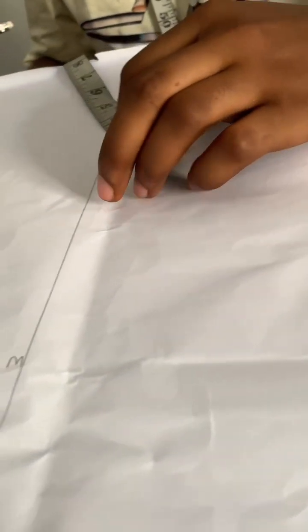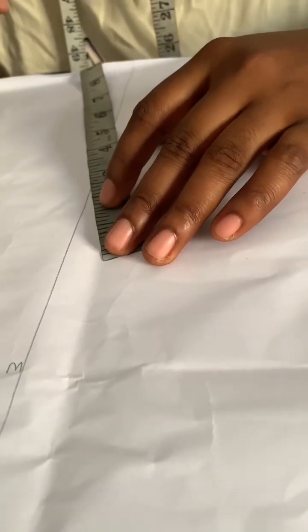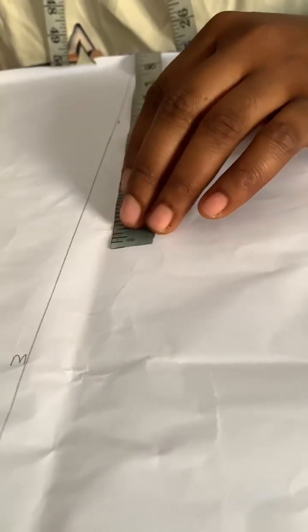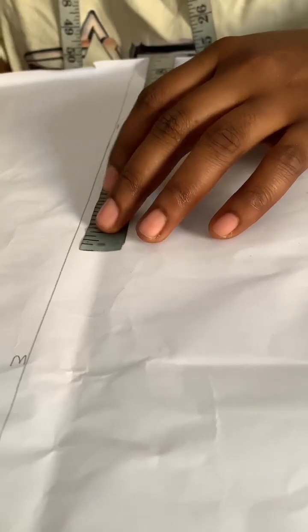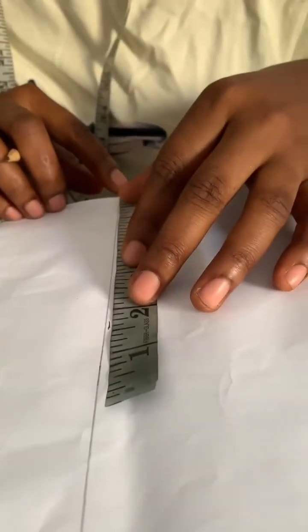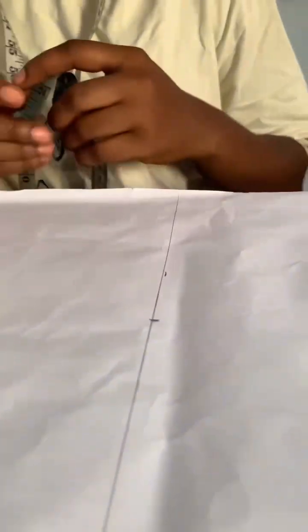Our waist will be divided by 4. Our waist is the only thing that does not have front and back, because our waist is round. It does not have any place that is fuller than any place. So we divide our waist by 4. The waist I'm working with is 24. 24 divided by 4 will be 6. That's my waist.